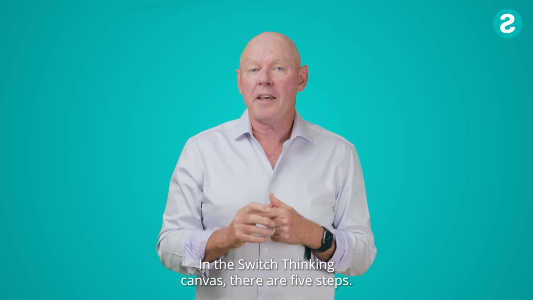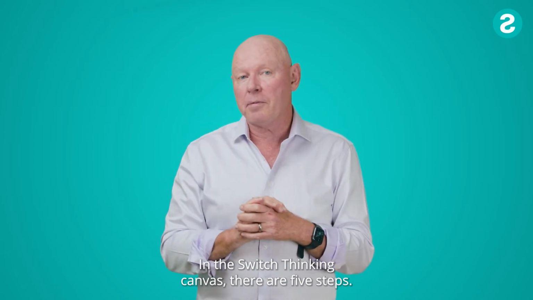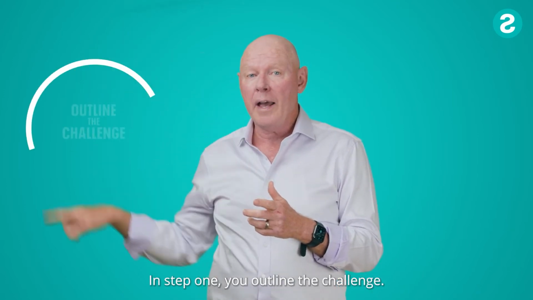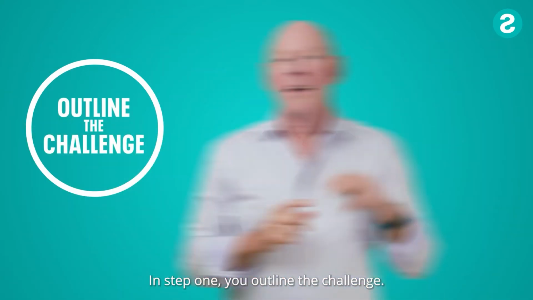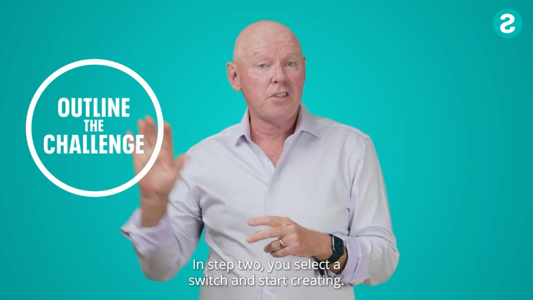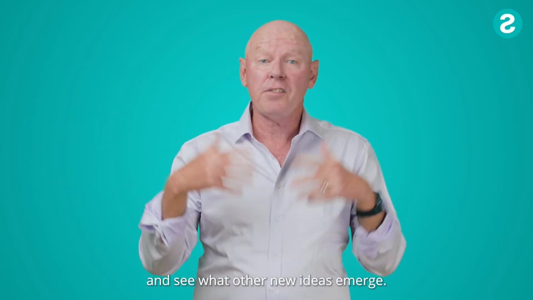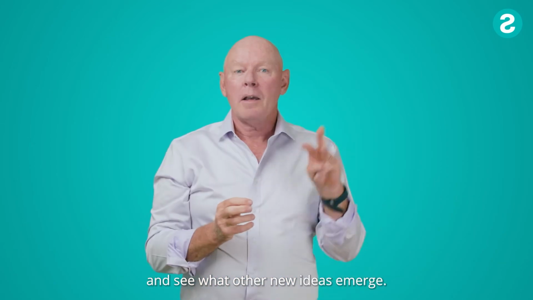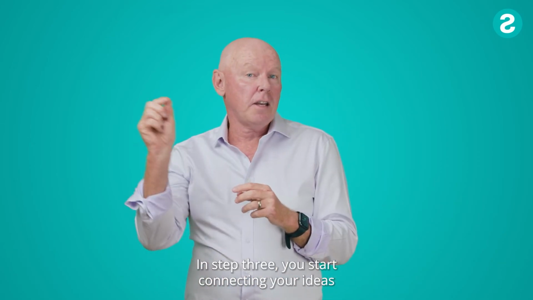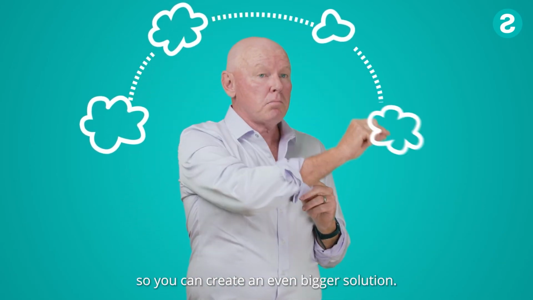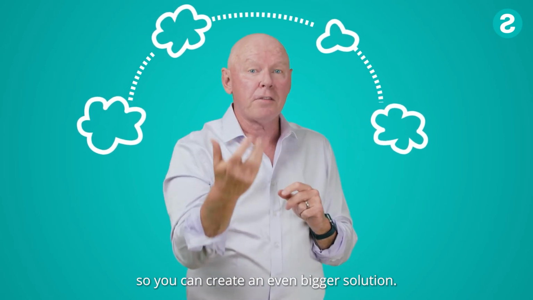In the switch thinking canvas, there are 5 steps. In step 1, you outline the challenge. In step 2, you select a switch and start creating. You could also select another switch and see what other new ideas emerge. In step 3, you start connecting your ideas so you can create an even bigger solution.